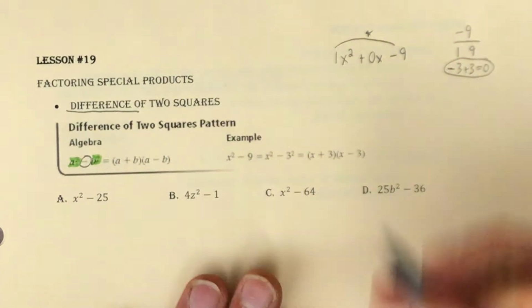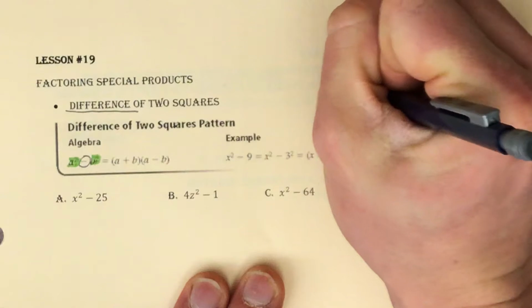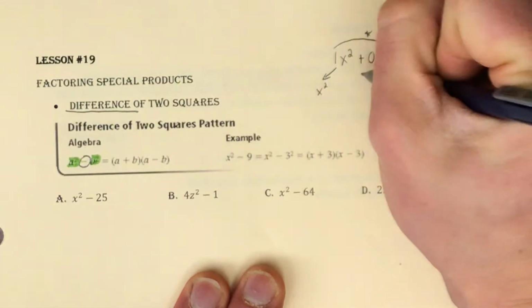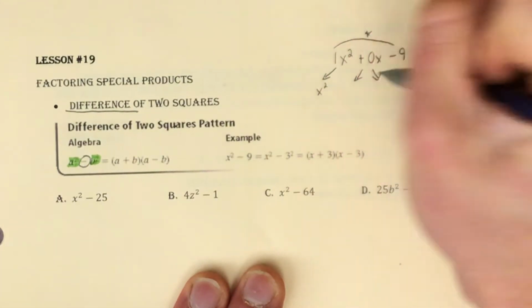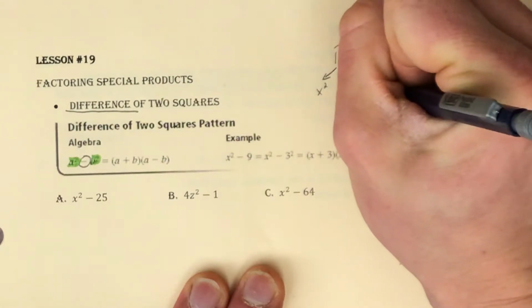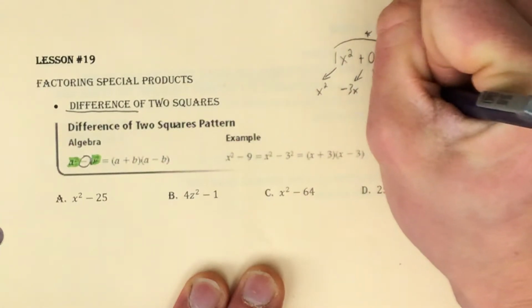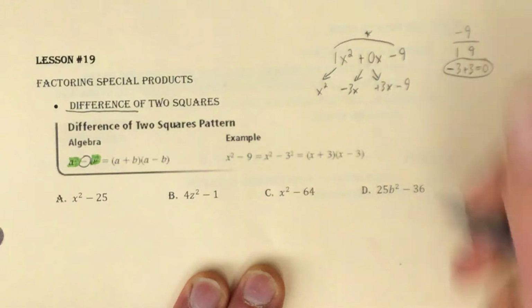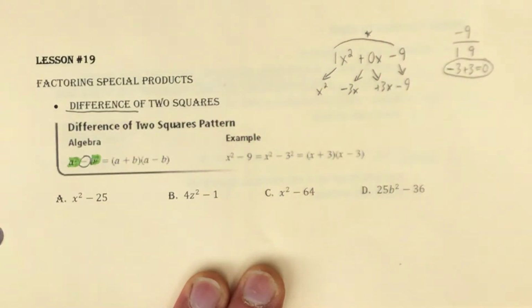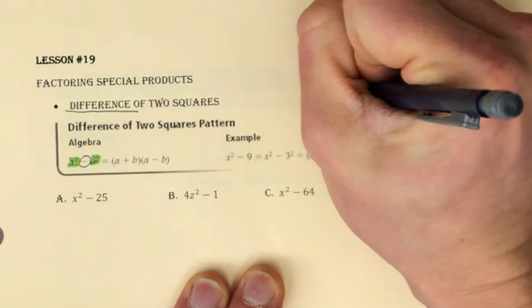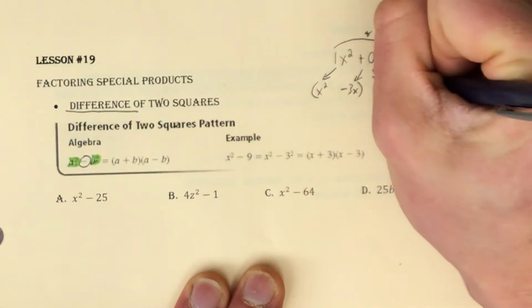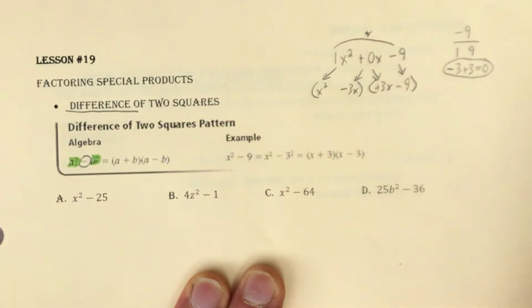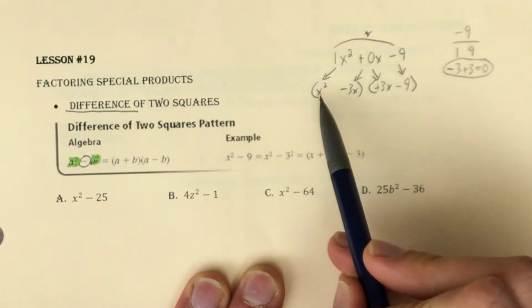So then I would go split it up. The first term would come down, so x squared. The second term would split into two terms, so negative 3x plus 3x, and then minus 9, because the negative 9 would come down as well. Then we would go into grouping, so group x squared minus 3x and positive 3x minus 9. Factor out our greatest common factor.